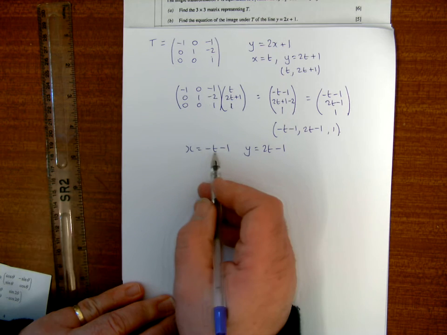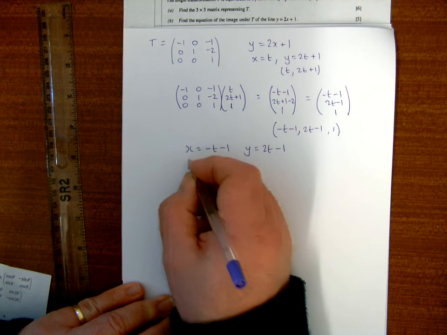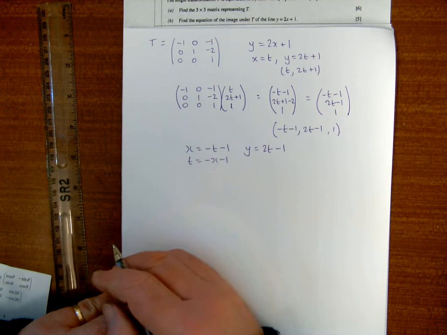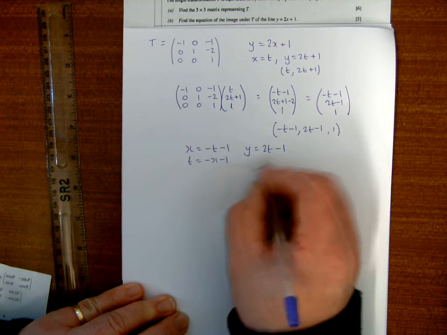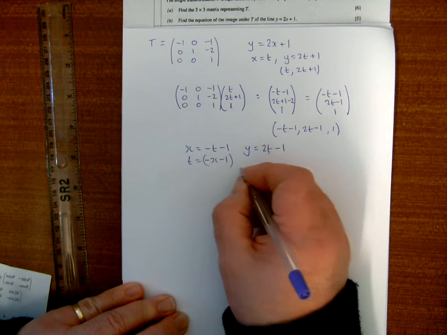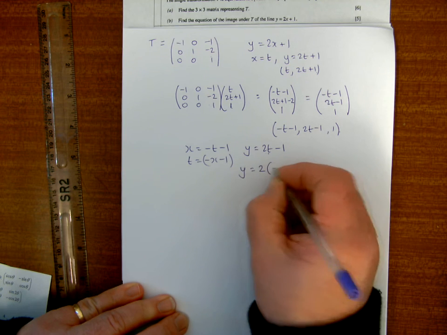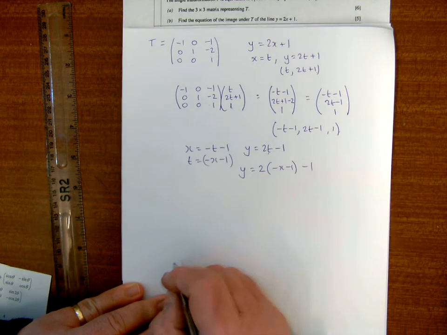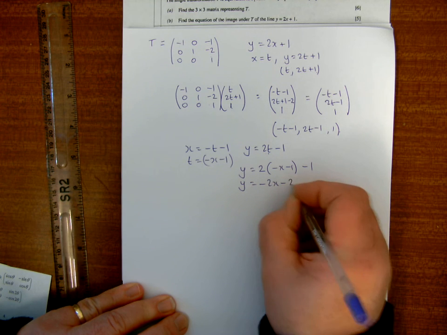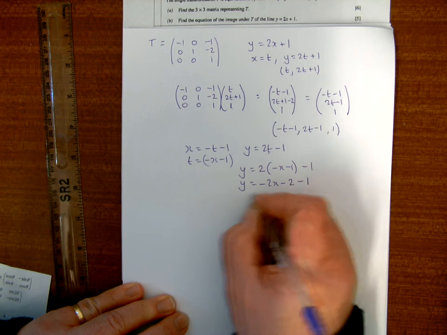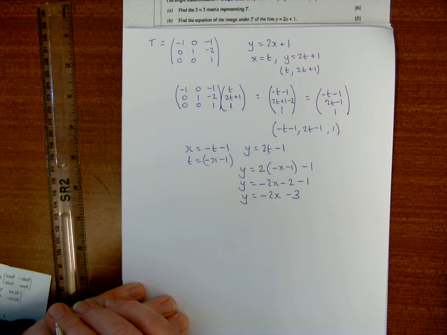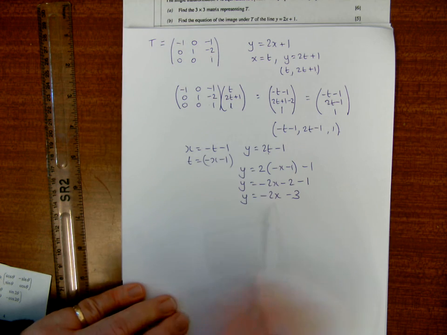I think the easiest one to do is from the first one. So rearranging this, bring the t to the left, take the x over, so the t is minus x minus 1, and then replace the t I see in the y with minus x minus 1. So y is equal to 2 bracket minus x minus 1, minus 1. So y is minus 2x minus 2 minus 1. So y is equal to minus 2x minus 3. And that's the image of the line under T.